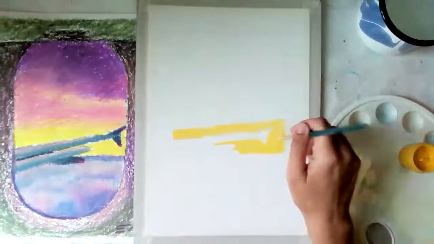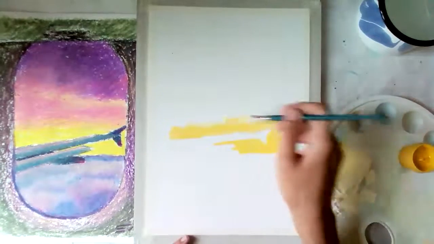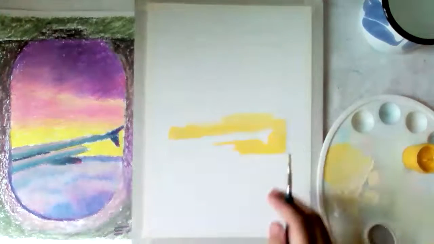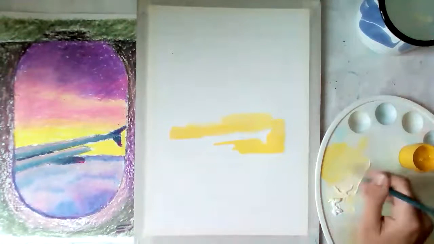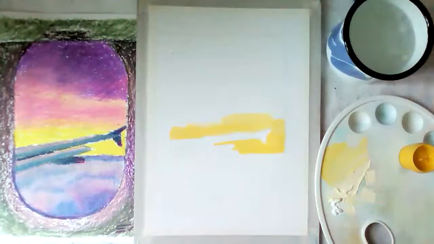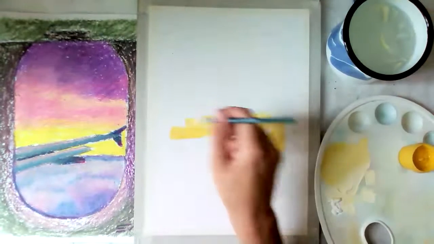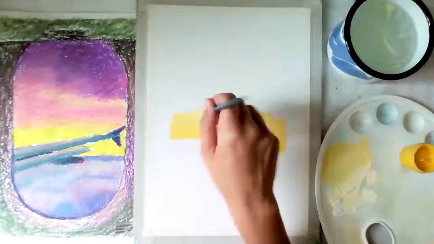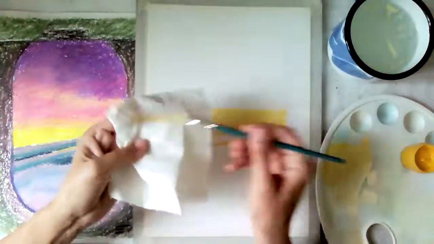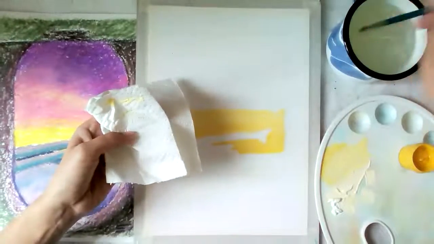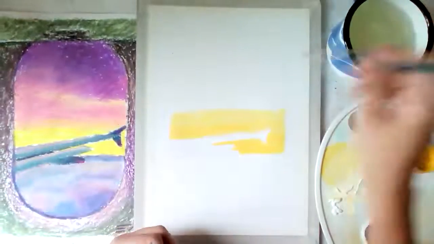Yeah, so I do my yellow. First I did here very little water, and now I want to blend out my paint a bit. So I just drop a little bit of water. Now there's a bit more water in my brush, and I can spread it out. Use paper towels, too. If there's too much paint on your brush, make it wet, wipe it out, and then you can continue.